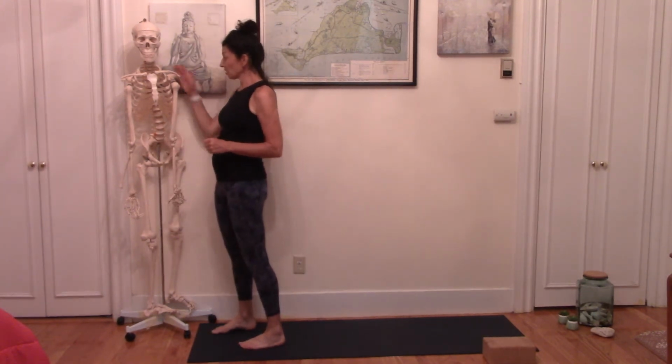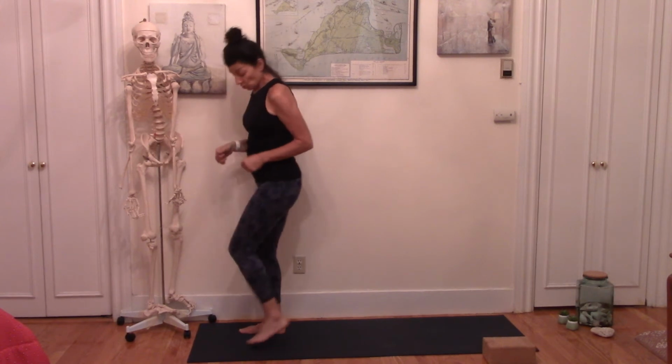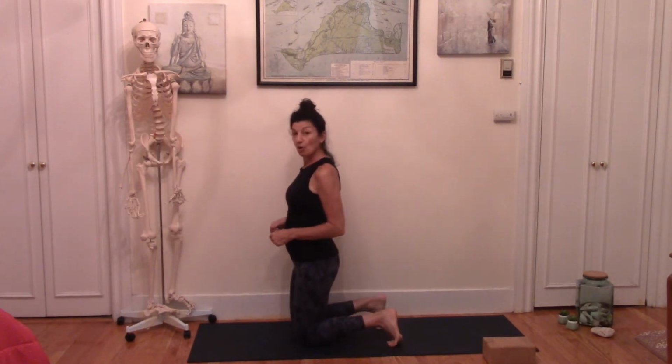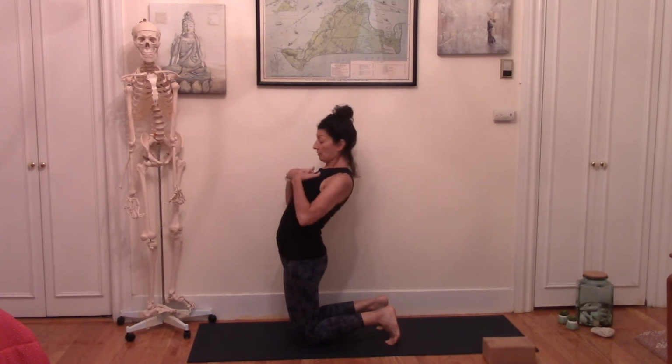I'm also using muscles that run up and down the spine to create spinal extension. So as you see me here in the pose, envision that the muscles in the back are helping me do it. The muscles in the front are lengthening to allow it.